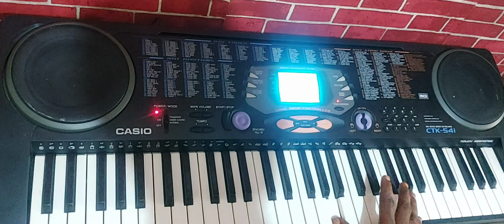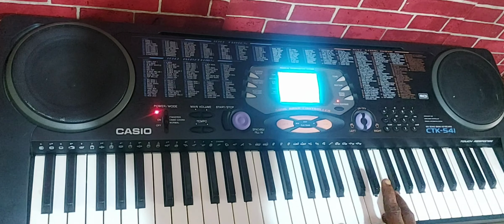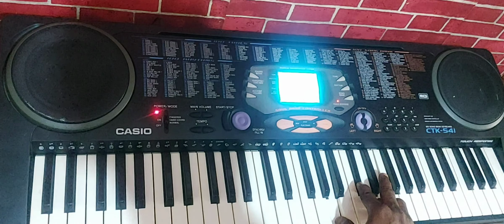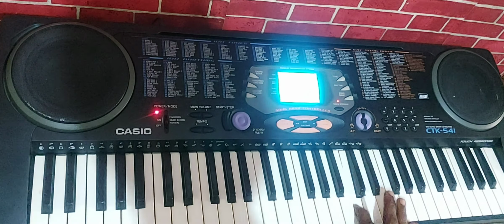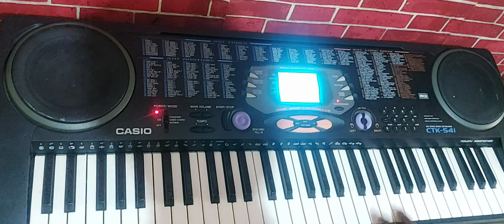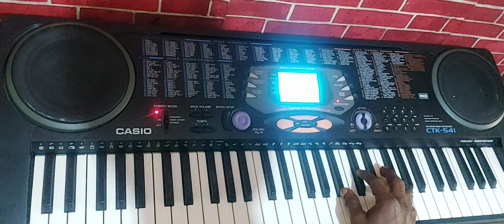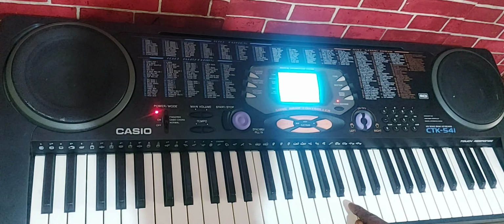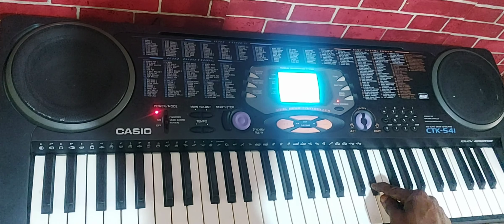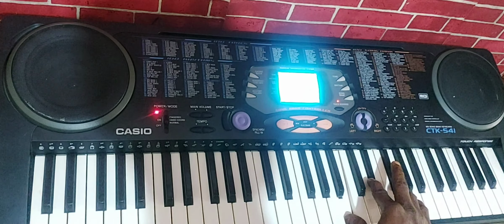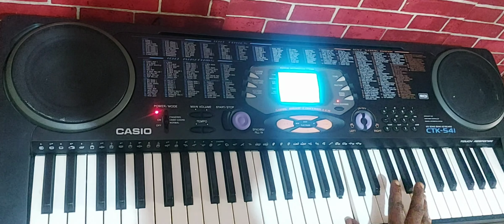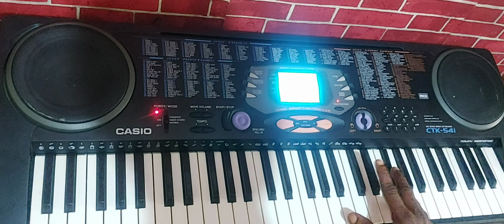A major chord: A, C sharp and E. A minor chord: A, C and E. B flat major chord: B flat, D and F. B flat minor chord: B flat, D flat and F. B major chord: B, D sharp and F sharp. B minor chord: B, D and F sharp.